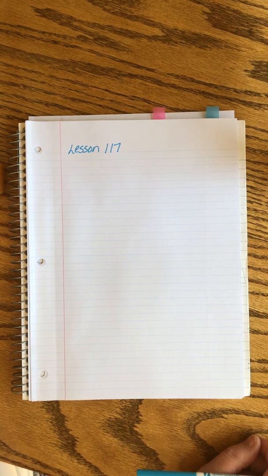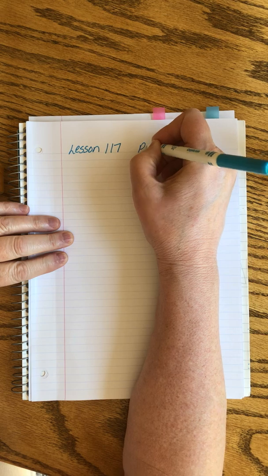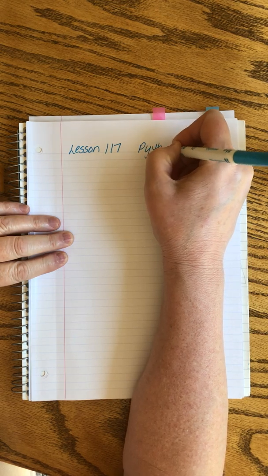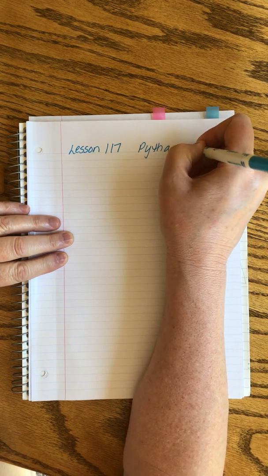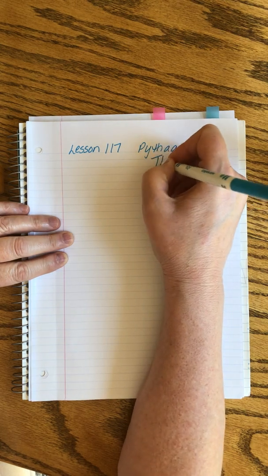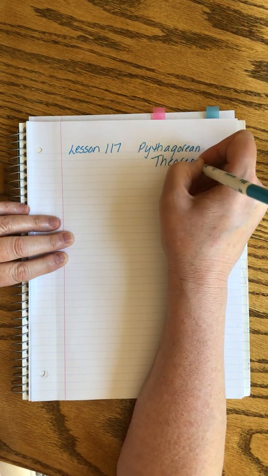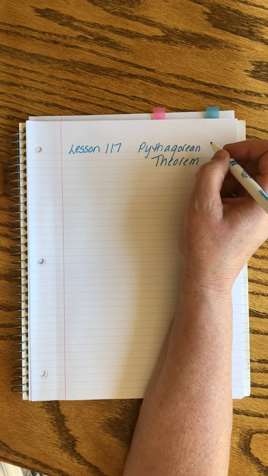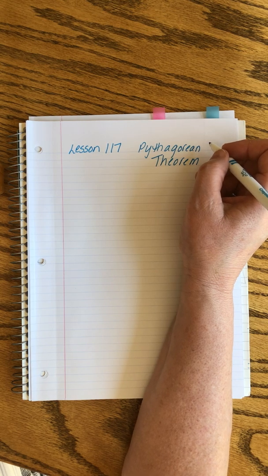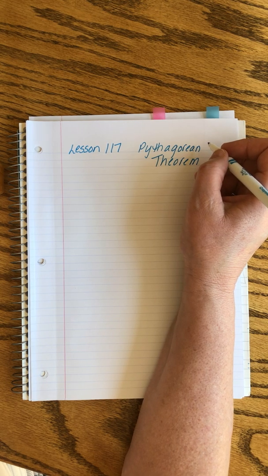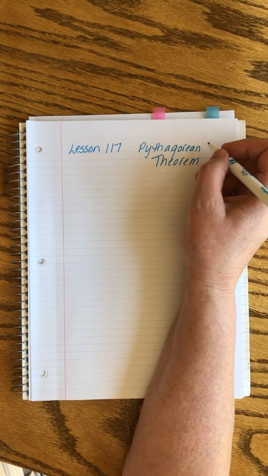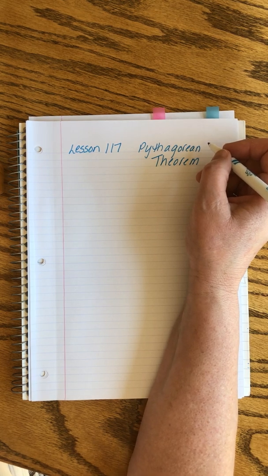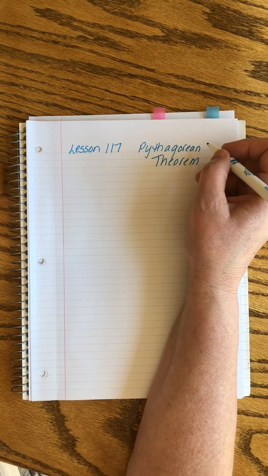Lesson 117 is one that we're going to come back to next year, and we're going to use it a whole lot. It's called the Pythagorean theorem. You may have seen it before. It comes up again and again. It's technically a geometry concept, but it is very useful. But you have to have some algebra to know how to solve for it. So it's algebra and geometry combined.